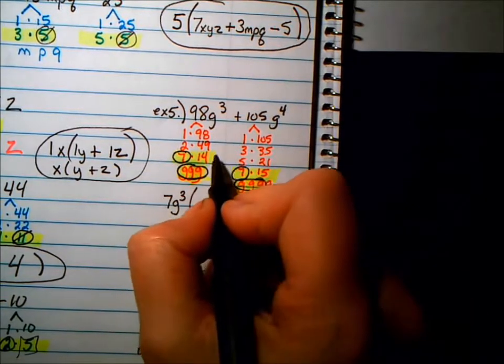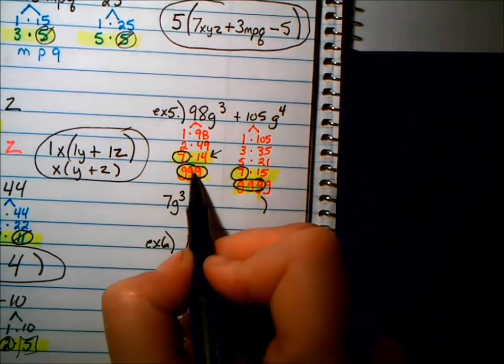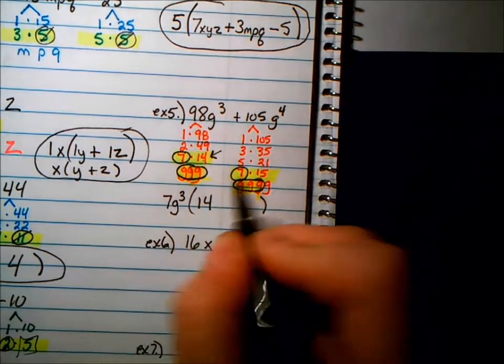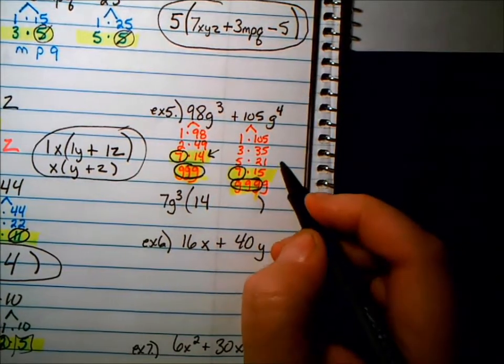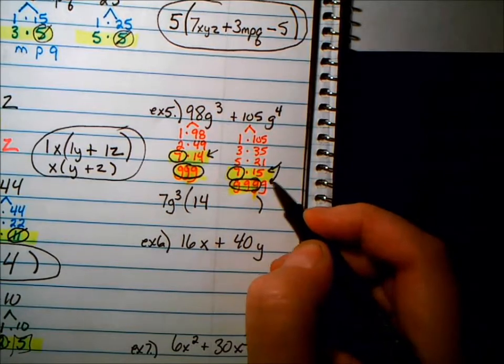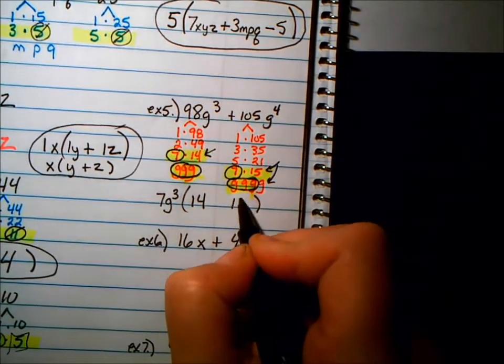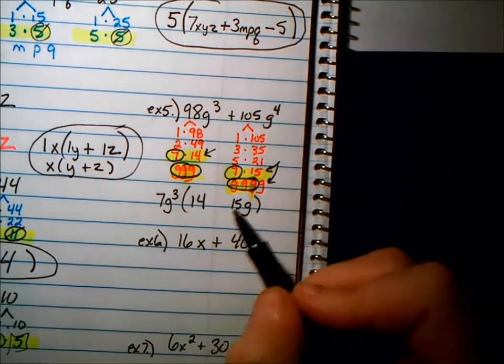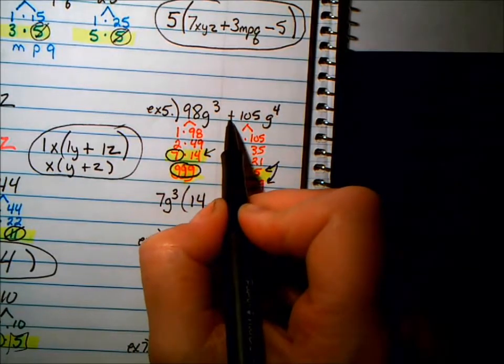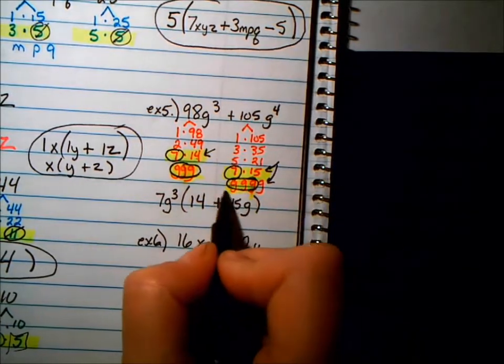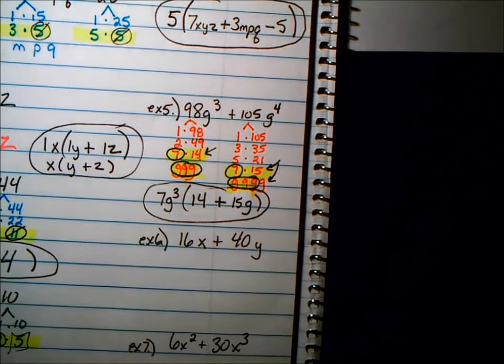Now, what's left? On the first term, the only thing I have left is a 14. On the second term, I have actually two things that were left. I have a 15 and a g. Now, the symbol in the middle, look up, it has a plus sign, I bring it down. And there's your factored binomial.